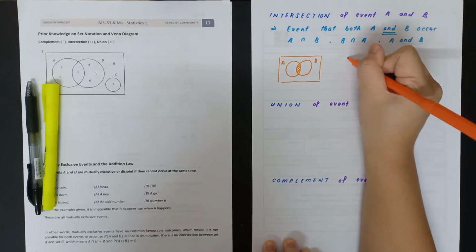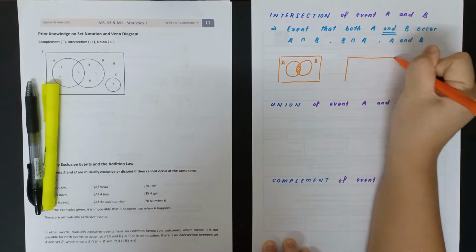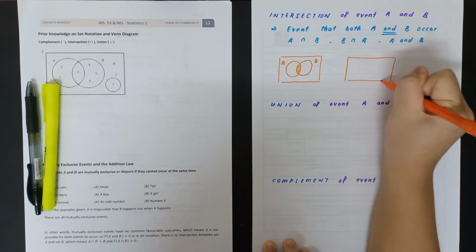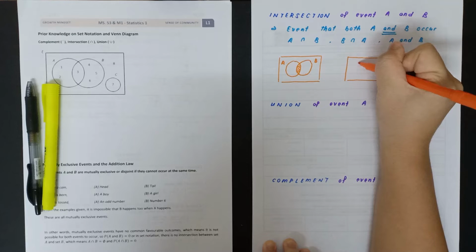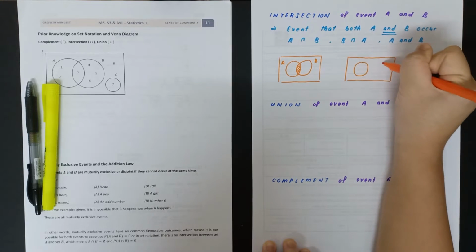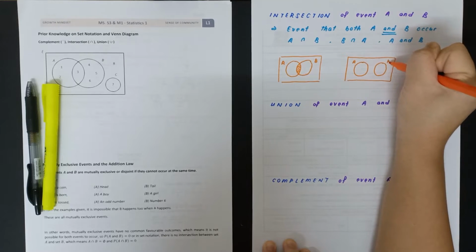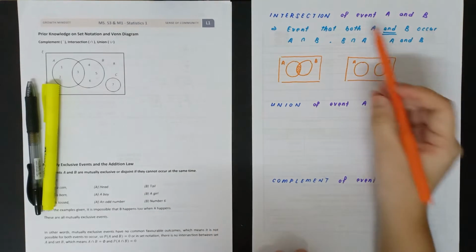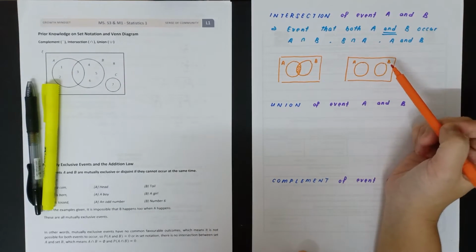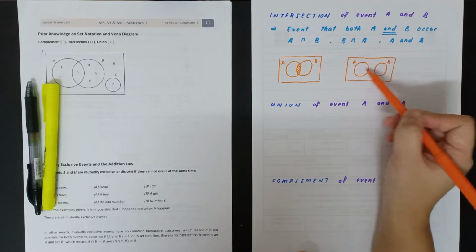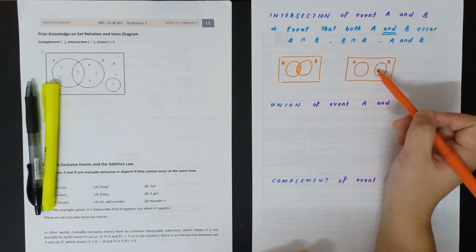So let's see what happens if I have A and B as distinct circles that are not touching each other. When you look at this, is there an event or probability that both A and B occur together? No, because they have no intersection. So what does this mean?